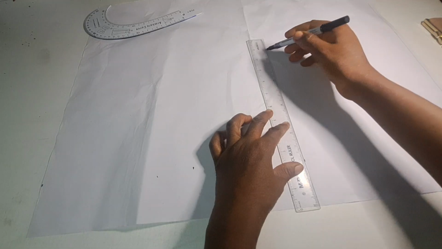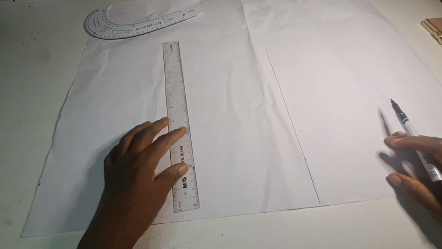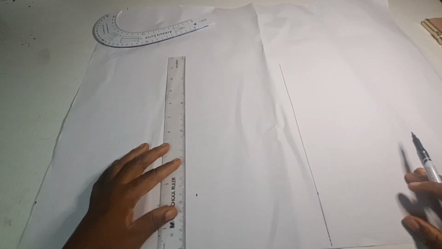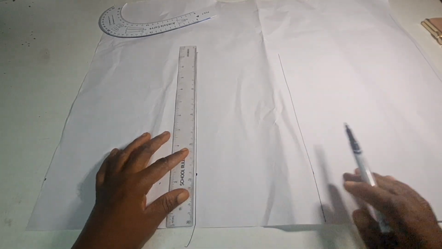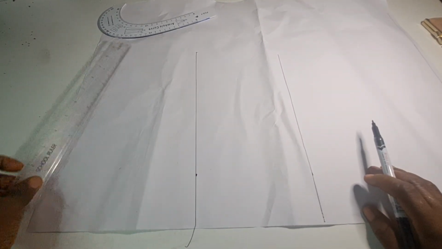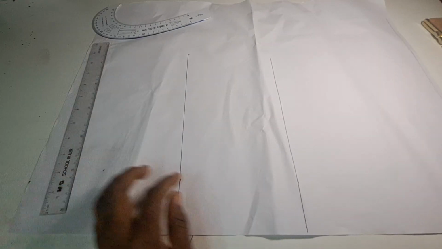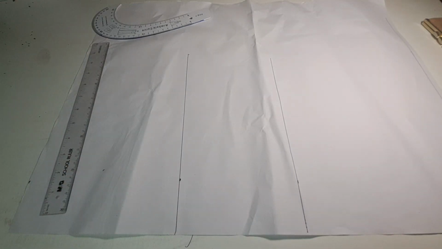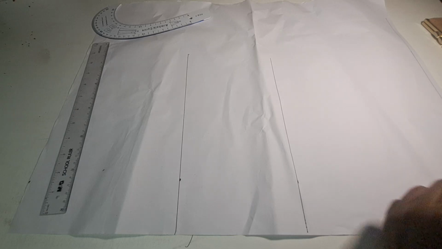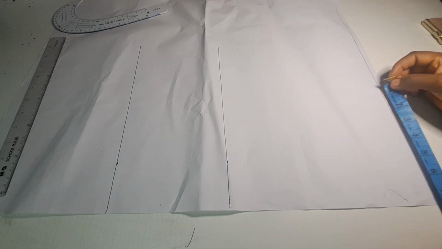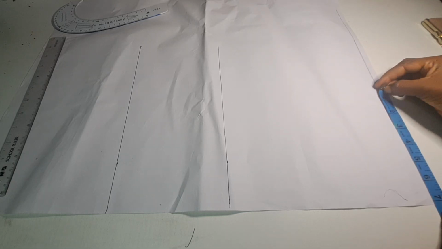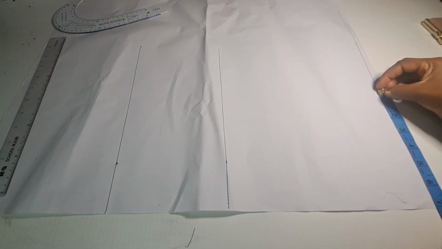So this is my shoulder to bust point. This is my shoulder to waist, and the down part is my hip. So now the first measurement I'm interpreting is my shoulder. My shoulder is 14. 14 divided by 2 is 7 inches. So I'll mark my 7 inches.